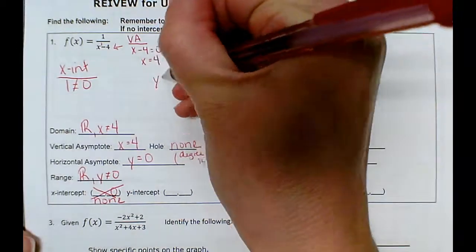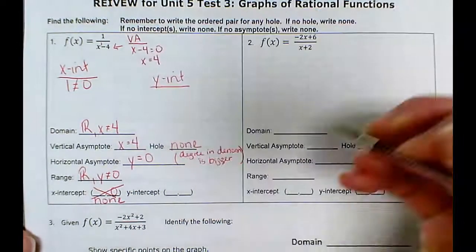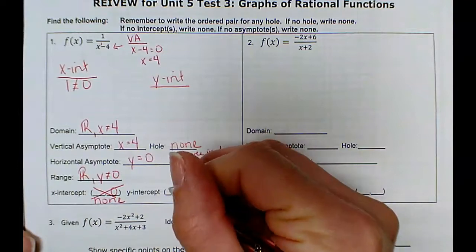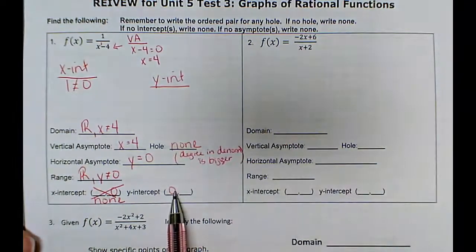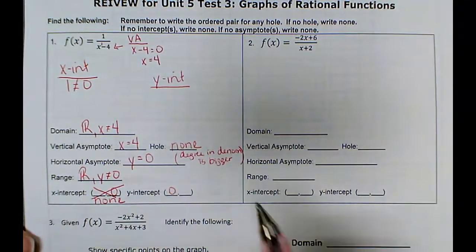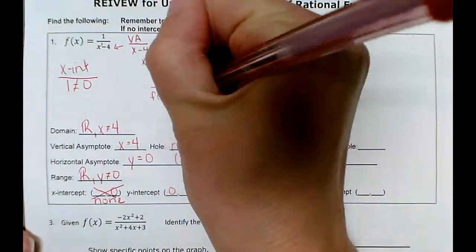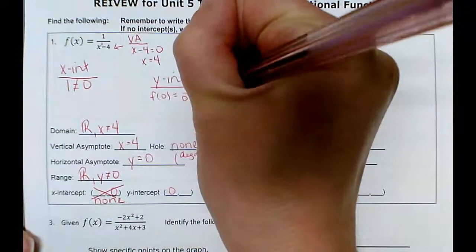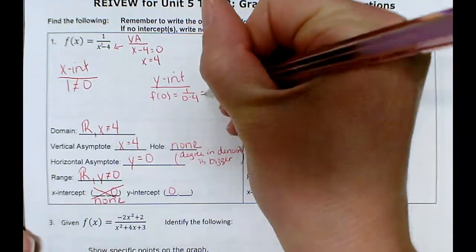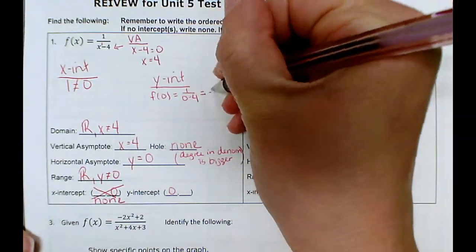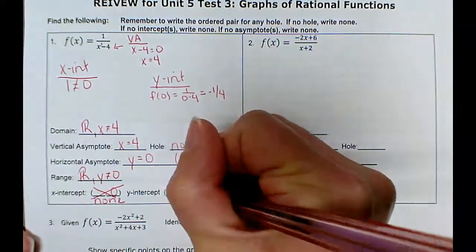The y-intercept is the y value that occurs when x is 0. So I'm going to take 0 and substitute it everywhere that I see x. So f of 0 is equal to 1 over 0 minus 4. 0 minus 4 is negative 4. So my y value is negative 1/4.